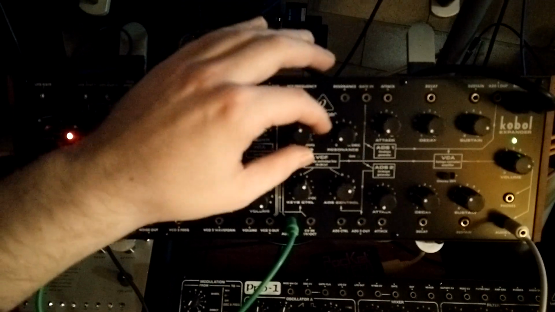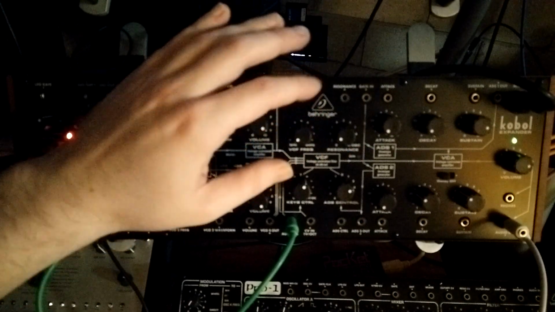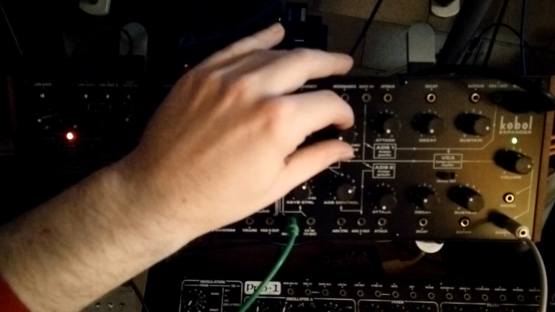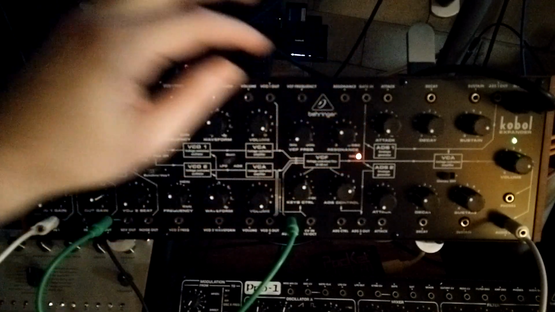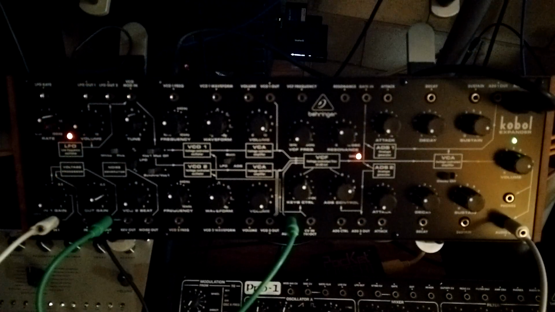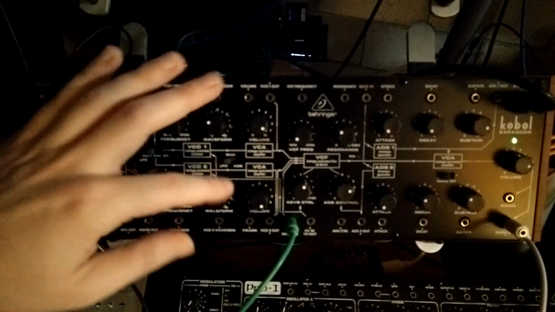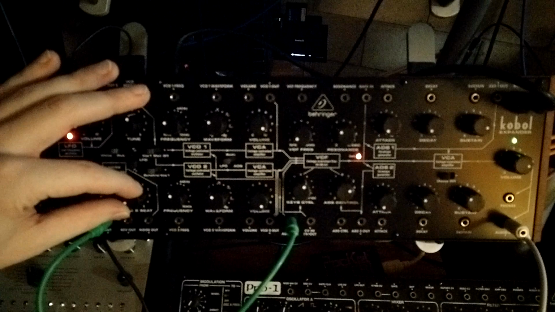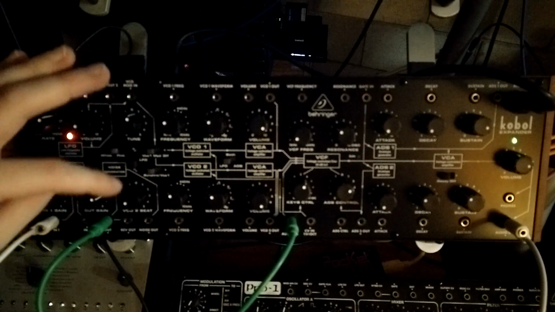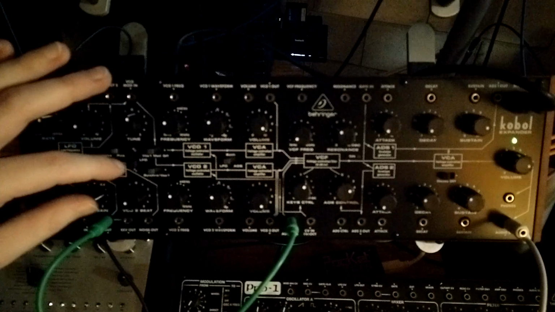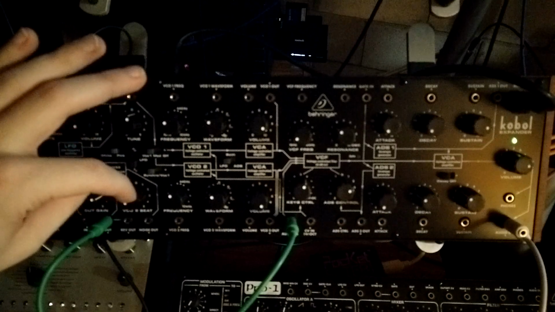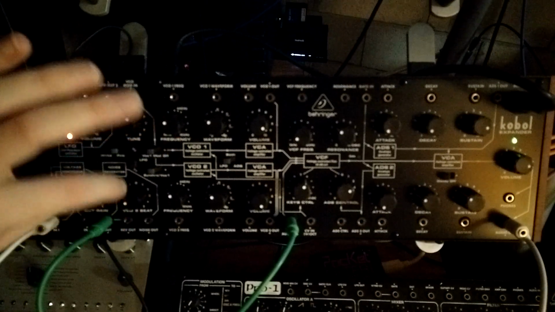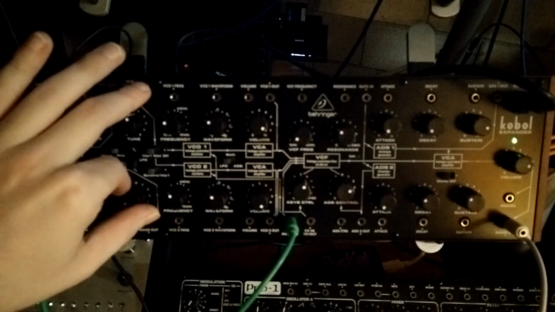So it's a 2 oscillator synth, standard 24 dB per octave low pass filter. I'm using 2 oscillators right now. You can detune them with this VCO2 beat knob, or you can do what I'm doing and have it preset to a certain range, so you can just turn it all the way up and get an interval, like a fifth.